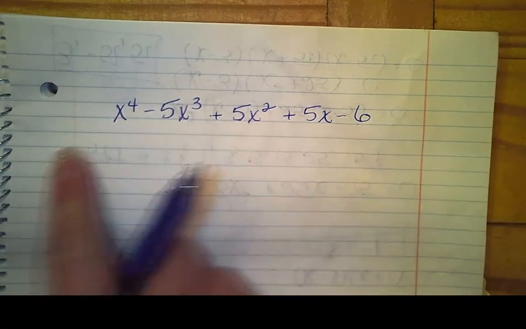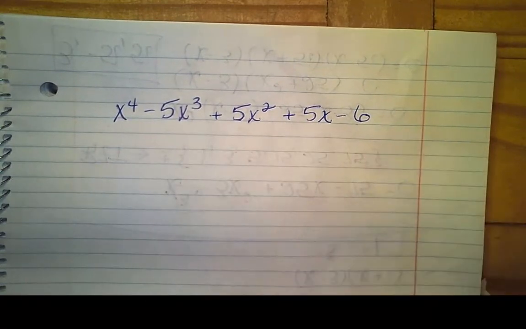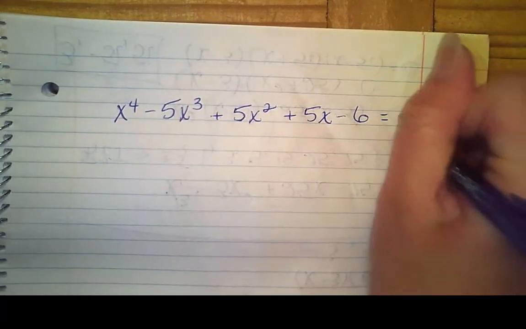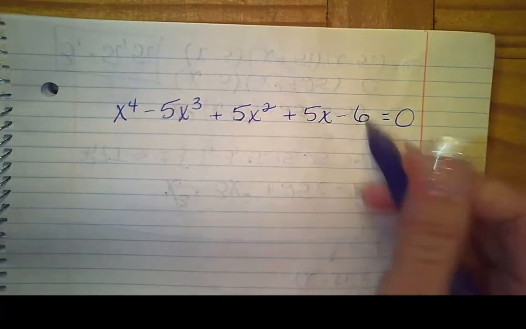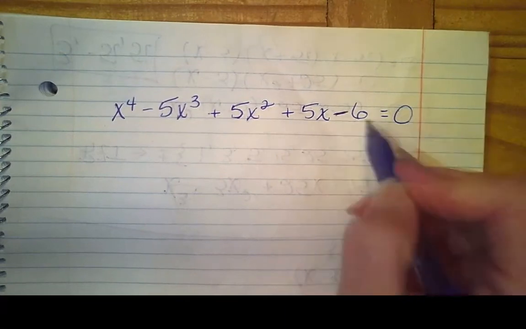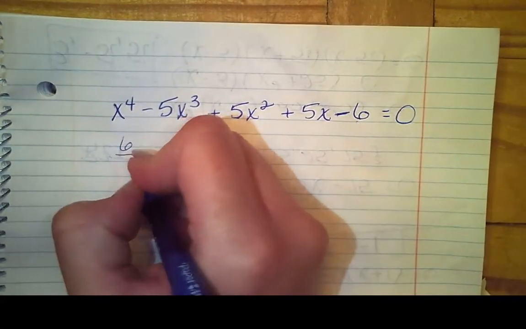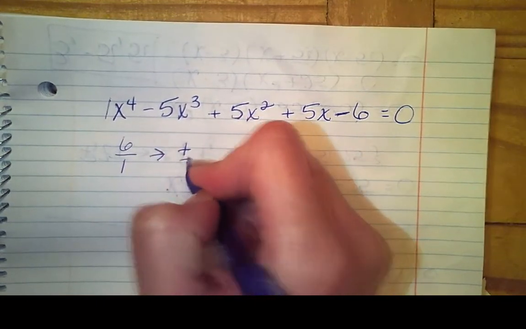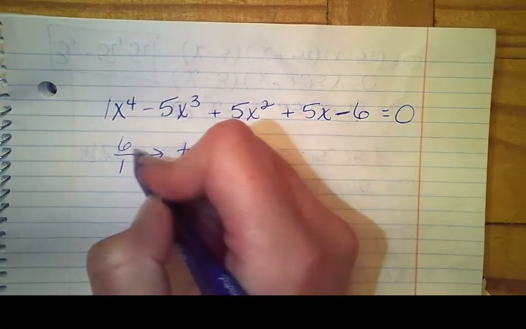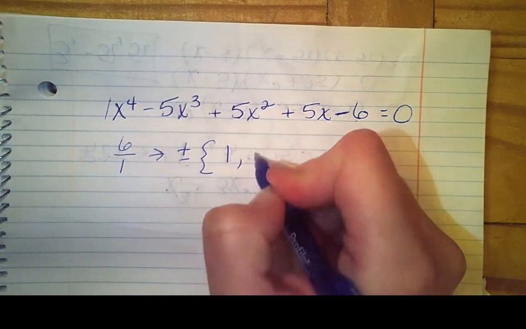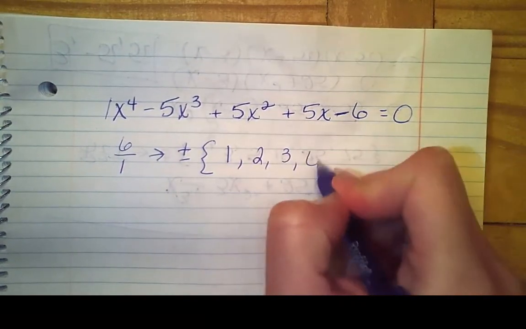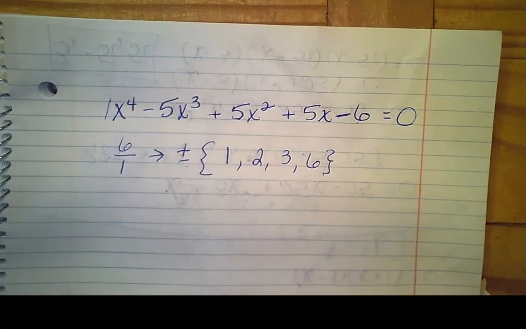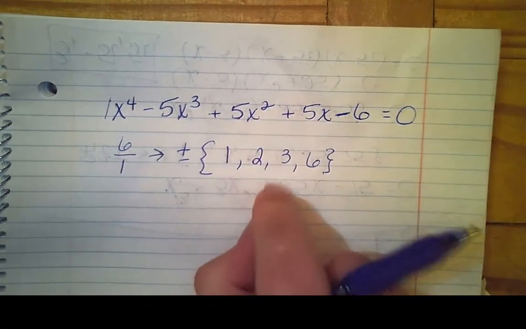My instructions are to use the rational zeros theorem to sort of narrow down the field. This isn't factorable as it stands, at least using an easy way. So what numbers am I going to try? I'm going to take 6 over 1, and those are where I'm going to pull from. So numbers that multiply to 6 are going to be 1, 2, 3, and 6, and all of that is over 1, which doesn't change what it is. So if it's going to cross in a pretty place, it's going to be in this pile.